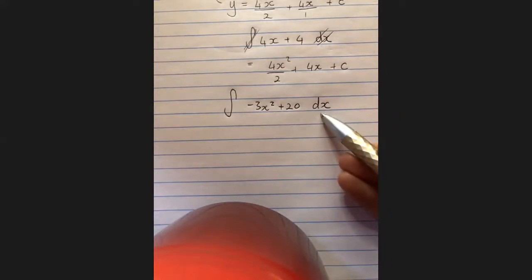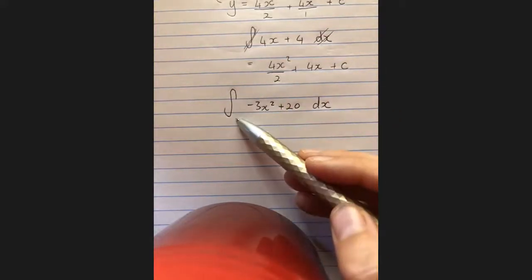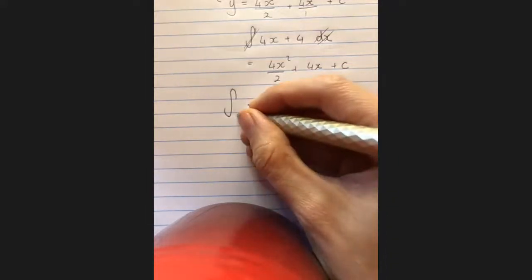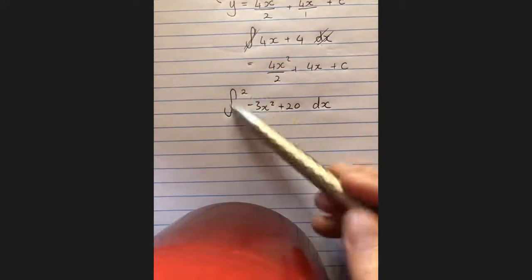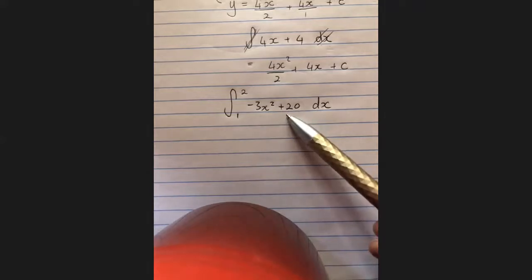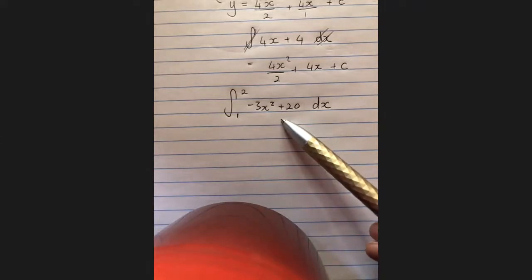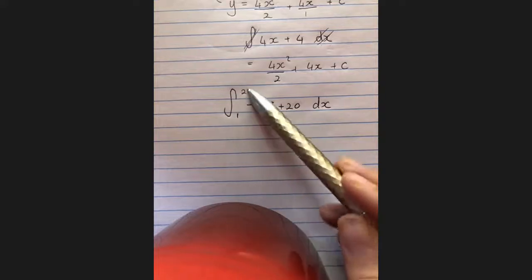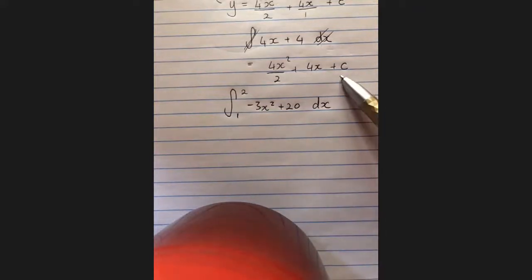Okay, so this would have produced an indefinite integral, but now as soon as I put boundaries, let me show you where I put my boundaries. I put them there, 1 and 2. That would mean that I can apply these boundaries to my equation once it's integrated, and I'll show you how to do that. As soon as you have boundaries and you integrate, please don't put the plus c.